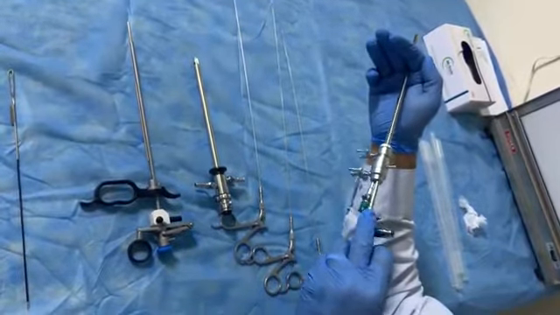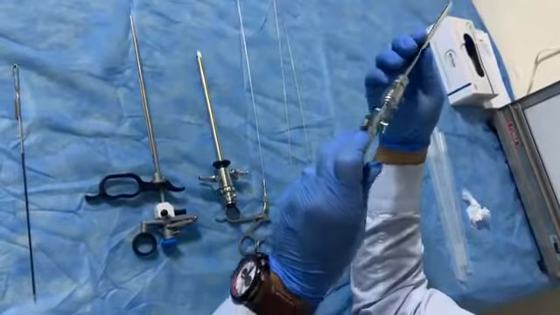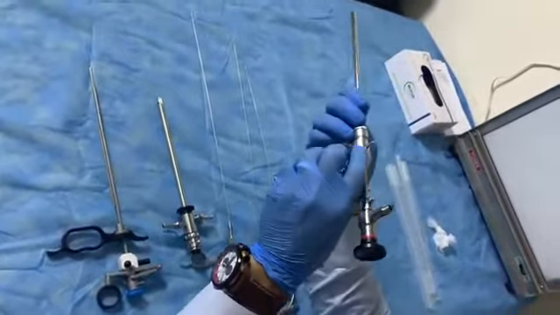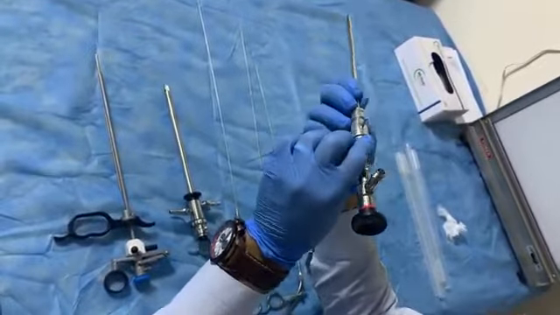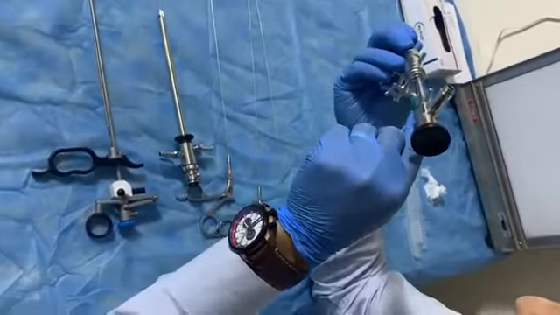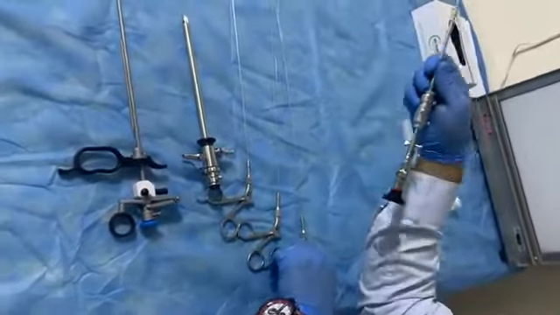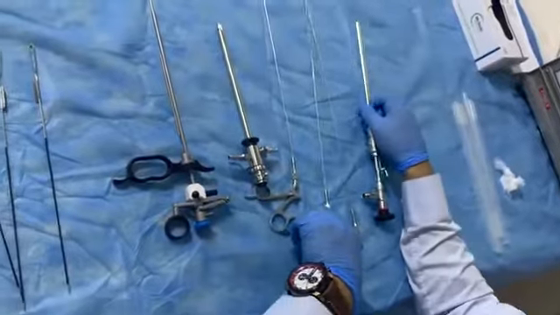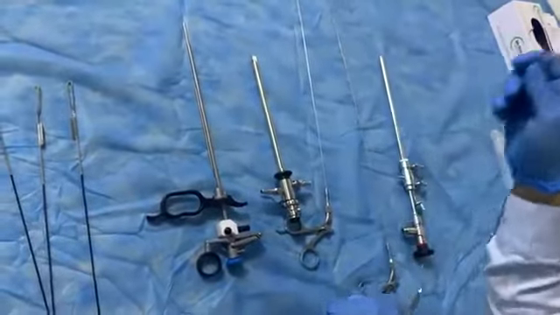thighs of the patient. This type of hysteroscope is also therapeutic, because there is another channel here. Through this channel we use another instrument like scissors or a grasper.